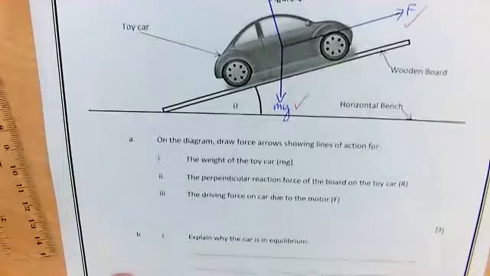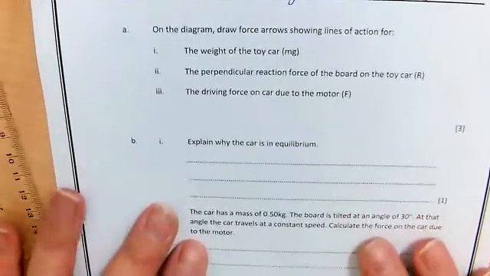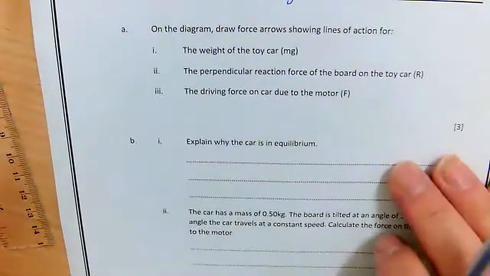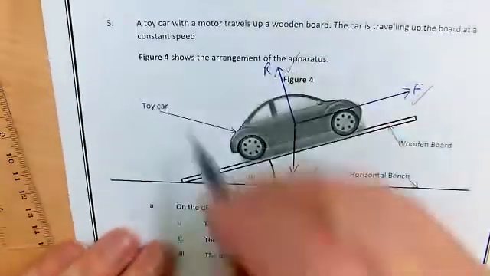So then it says explain why the car is in equilibrium. There are a couple of different reasons for it. Well, you could say that all the forces are balanced. I would accept that. You could also, because the question's a bit ambiguous, say that it's traveling with a constant speed, okay? Because it tells you it's traveling up there with a constant speed.